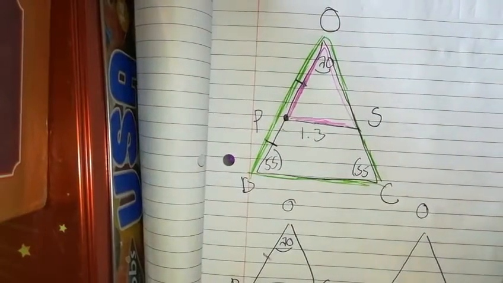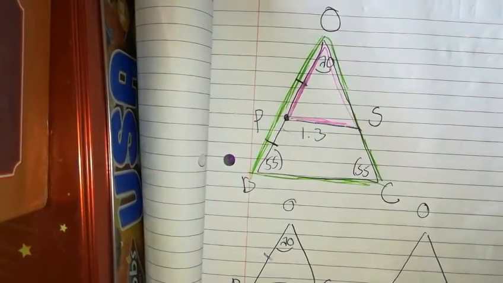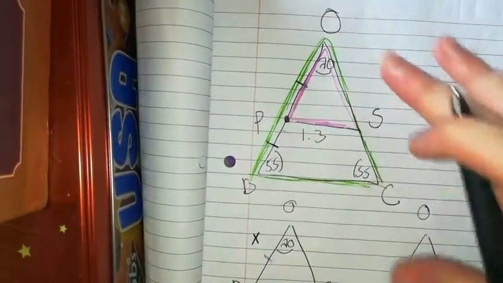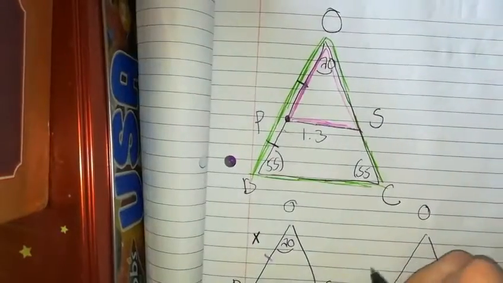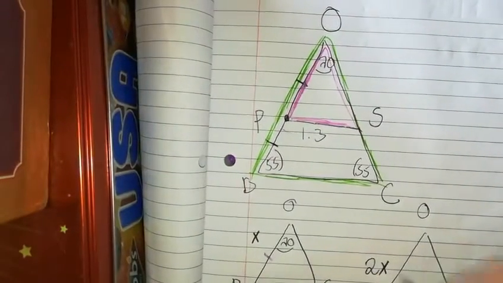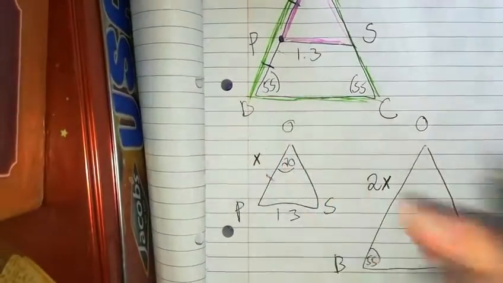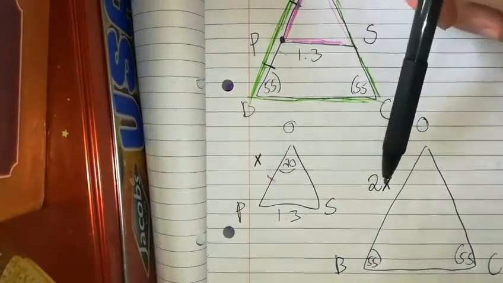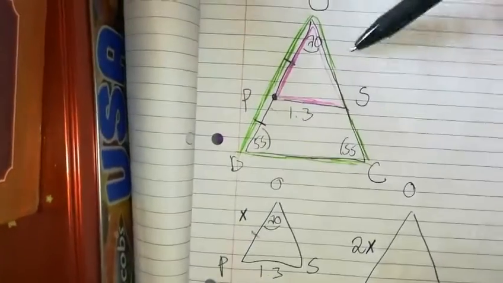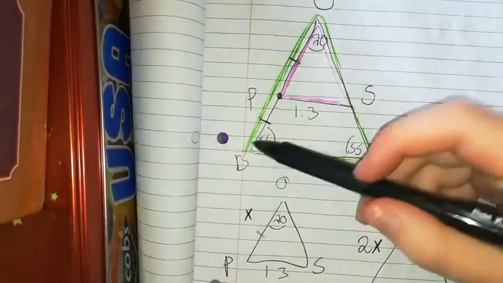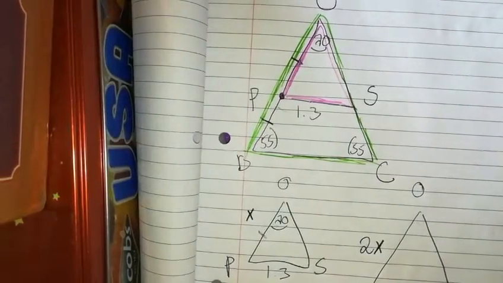If we call OP X, then the length of the larger side of the bigger triangle is going to be 2X. So the rule is we multiply by 2. Whatever we do to one side to get its corresponding side, we do to the other side to get its corresponding side. So the rule is we multiply by 2 to get the bigger triangle.